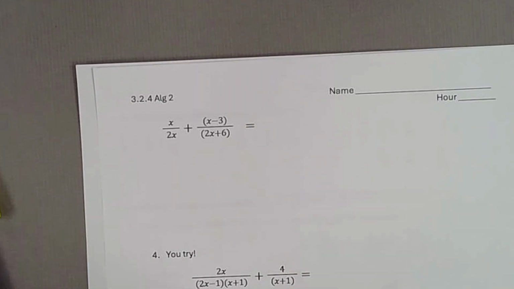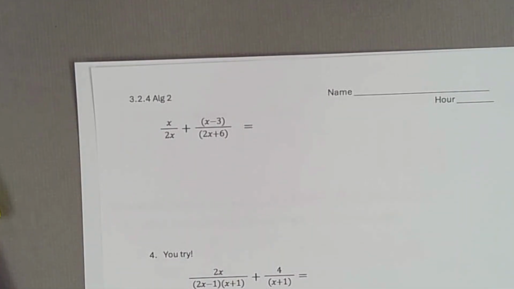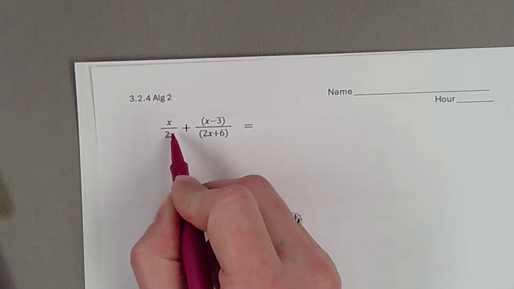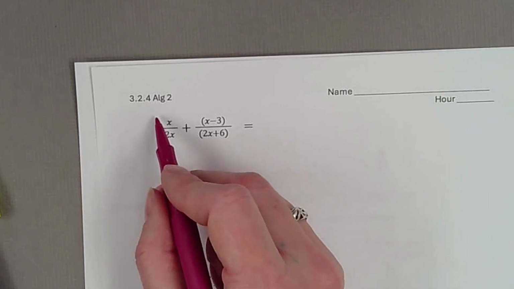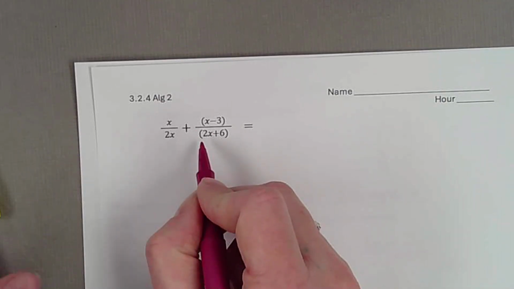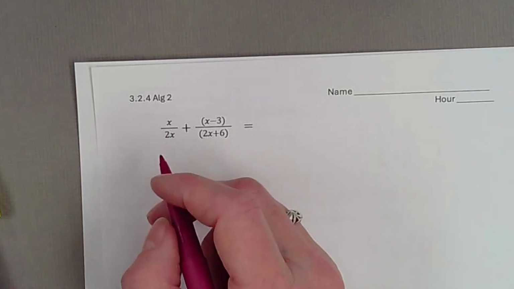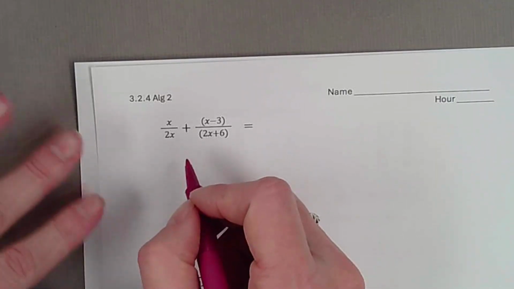So what I'm looking at here, right, the denominators, they look like they have something in common. But the problem is this one is just a 2x. This one is a 2x plus 6. So I can't just add 6 to both sides. It doesn't work that way. But what I do notice is, when I'm making my common denominator, I can only multiply on both sides. I can't just add or subtract something.